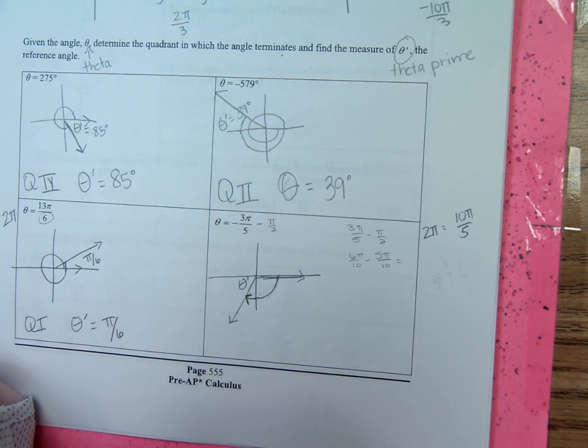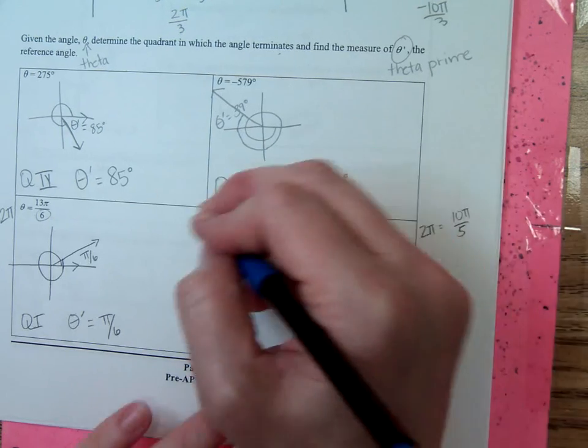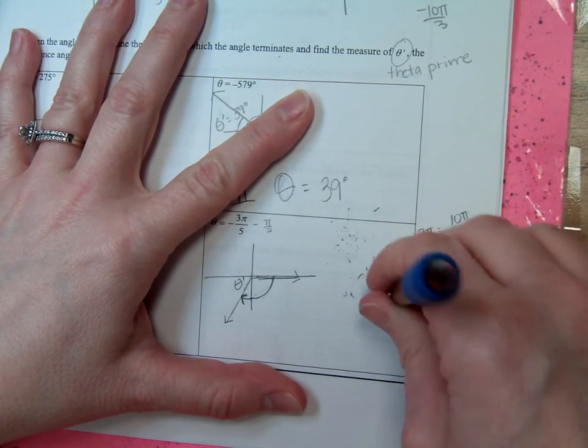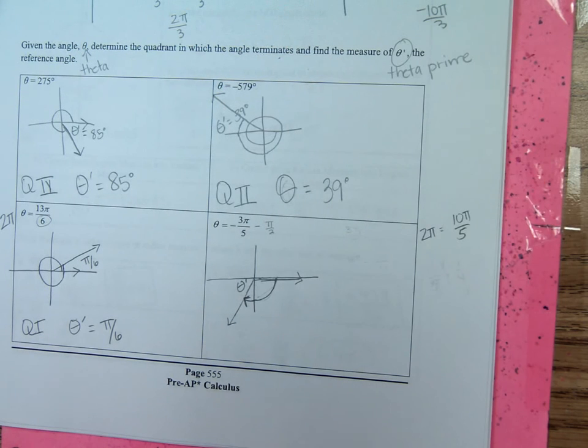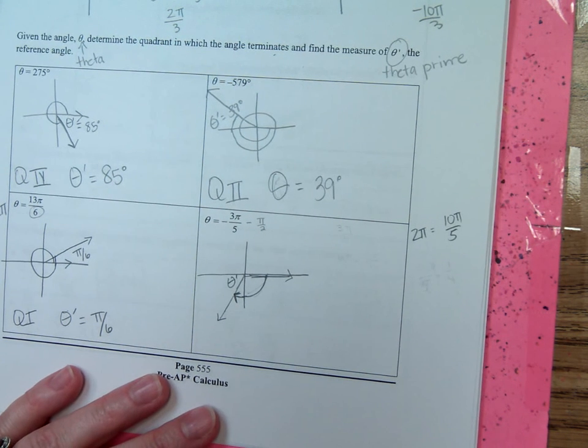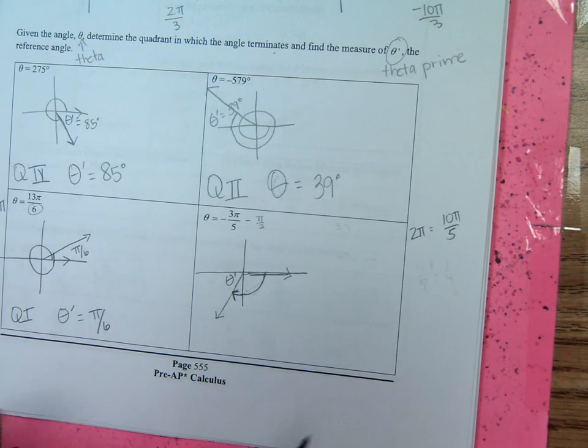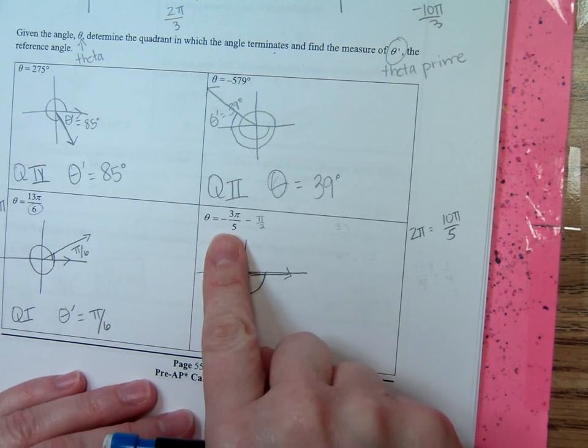If all of this is 2 pi, what did I just take out? I took out 3 pi over 5 from 10 pi over 5.